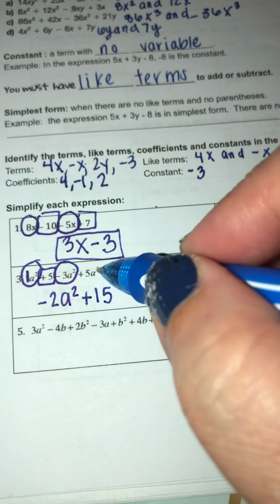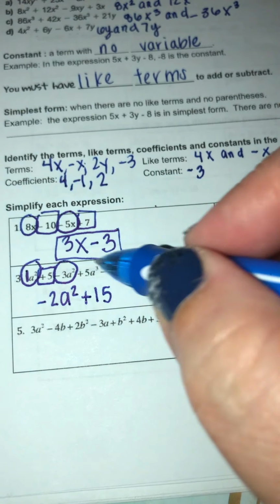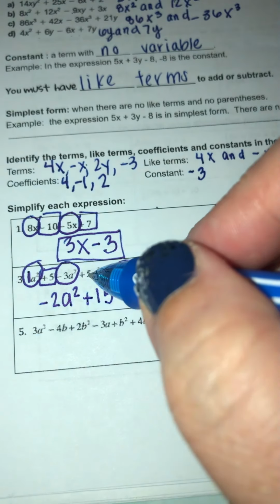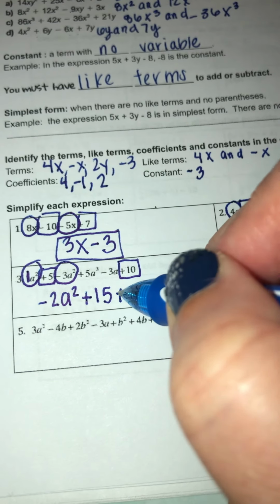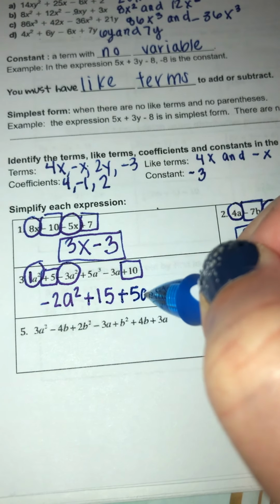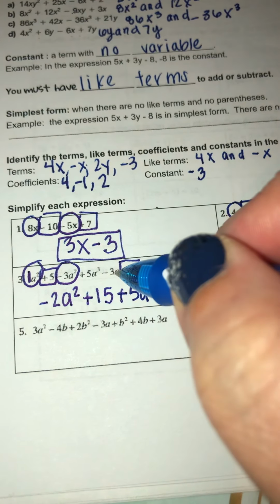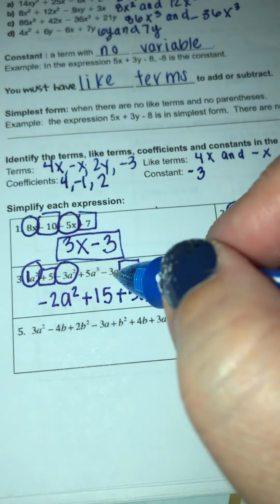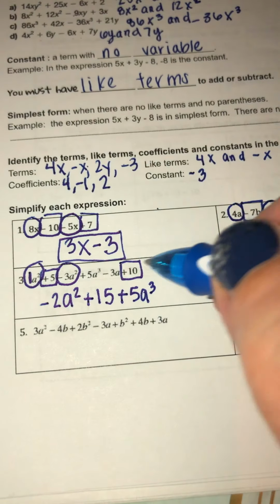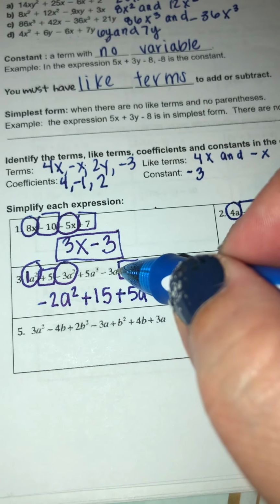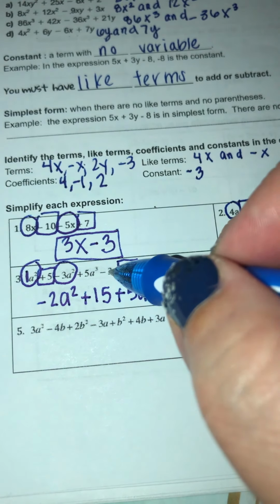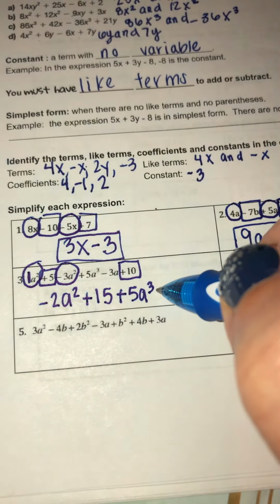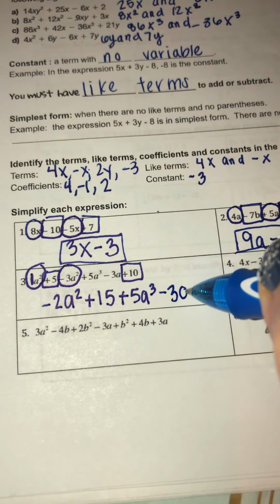And then I have this a to the third power, a cubed. I don't see anything else that says a cubed, so I'm just going to simply write that down, plus 5a cubed. And then I see a minus 3a, and I don't see anything else that has an a by itself. Again, it has to just have an a with no exponent to go with this one. And there's not one like that, so I'm just simply going to write down minus 3a.